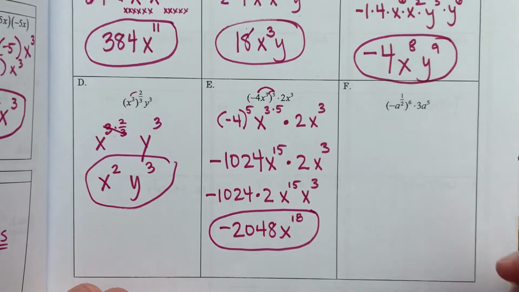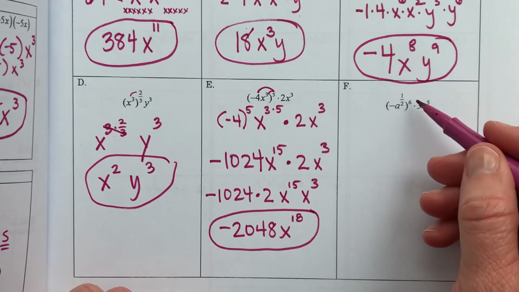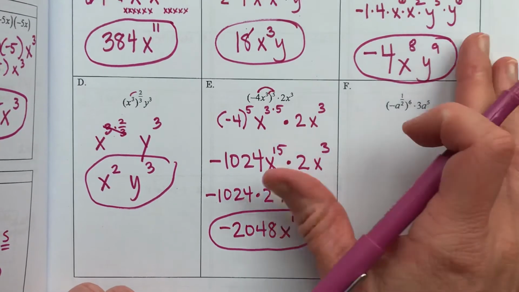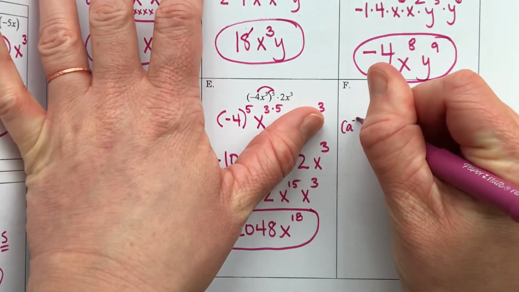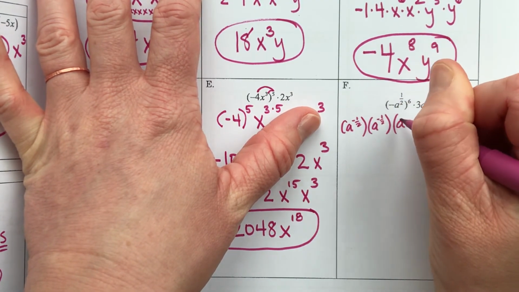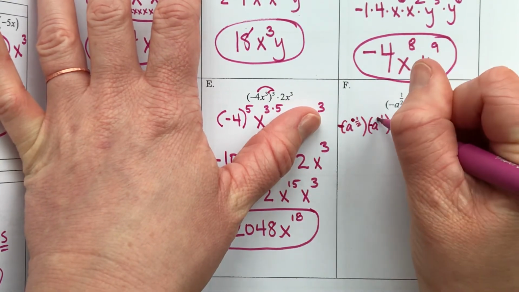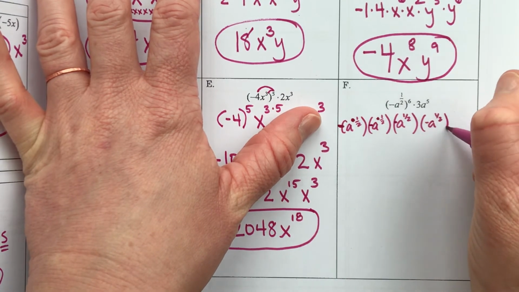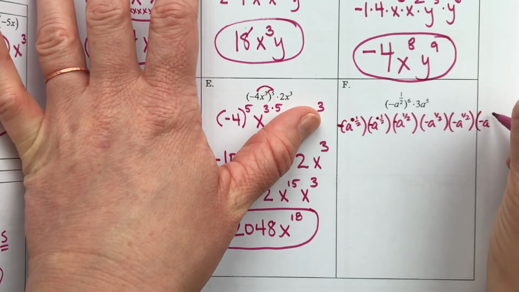Here's our last one. I have negative a to the 1/2, and that's going to be multiplied 6 times. And I'm actually going to write this one out so you can see it. Hopefully that will make this one a little bit easier. Negative a to the 1/2, negative a to the 1/2, 1, 2, 3, 4. Okay, I need 2 more. Negative a to the 1/2, negative a to the 1/2.